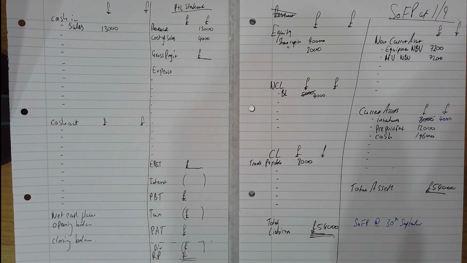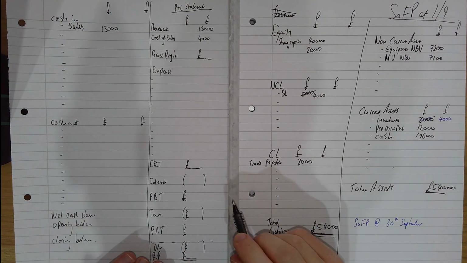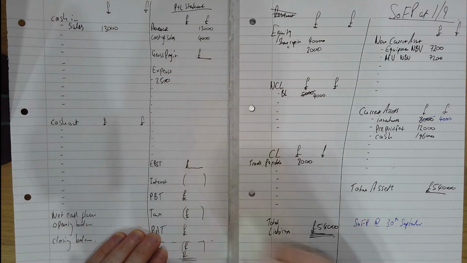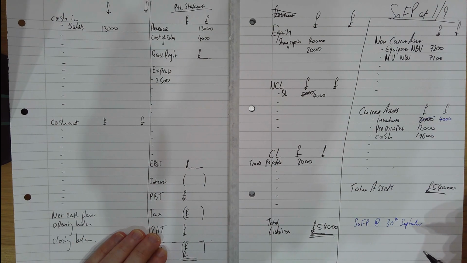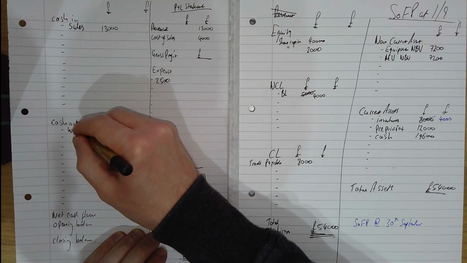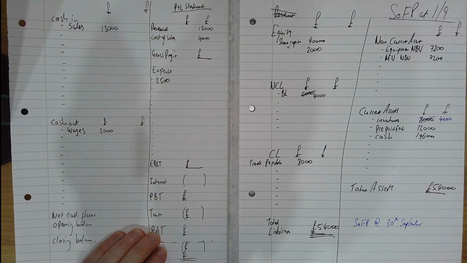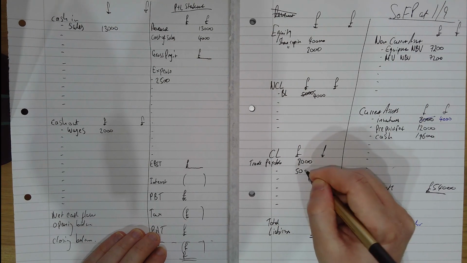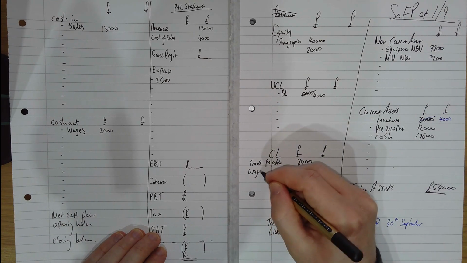So number 2, wages earned by staff during September total £2,500. So that's going to be an operating expense, £2,500 over here. £2,000 of that was actually paid, so cash out, £2,000 wages, which means that if she forgot to pay the other 500, that will be in the current liability, £500 wages payable.